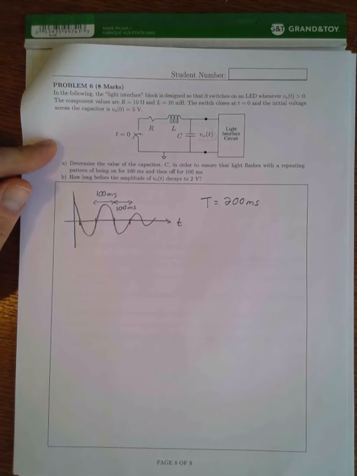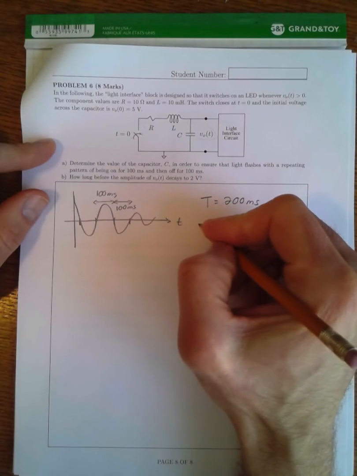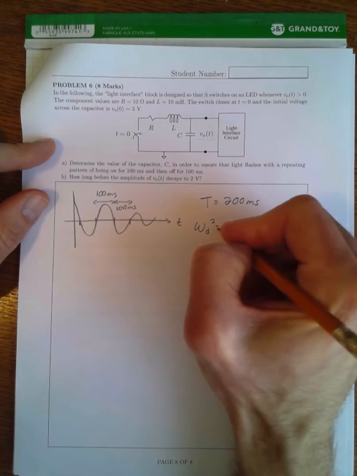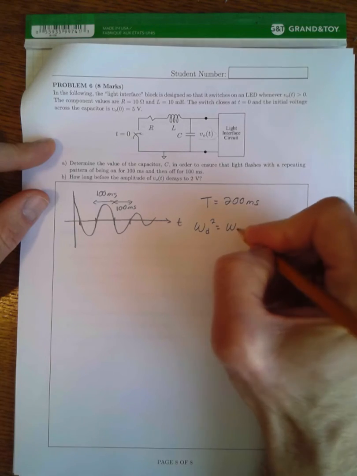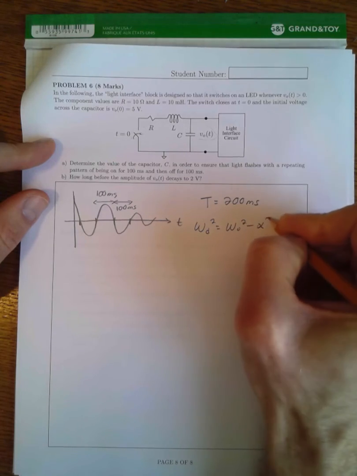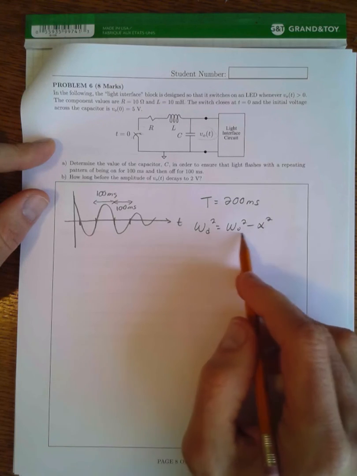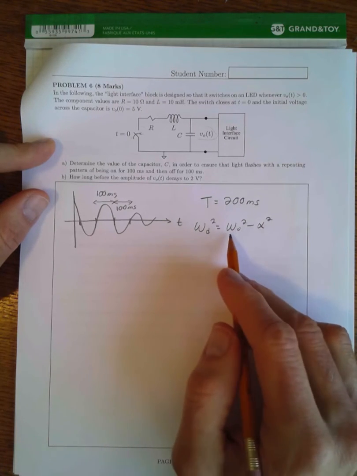Since we're assuming that this is an underdamped system, we don't have to determine the transfer function or anything like that. We can just go to our expression for damping frequency. In an underdamped system, the damping frequency, omega D squared, is equal to omega naught squared minus alpha squared. A few people had a plus here, so that was a small mistake.